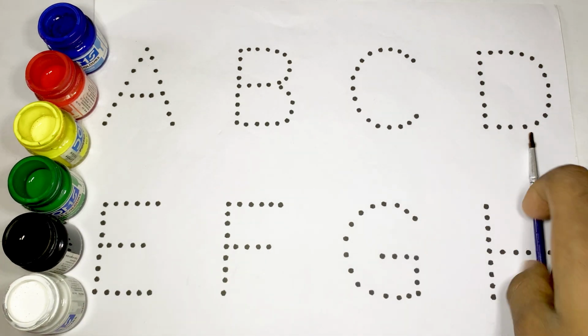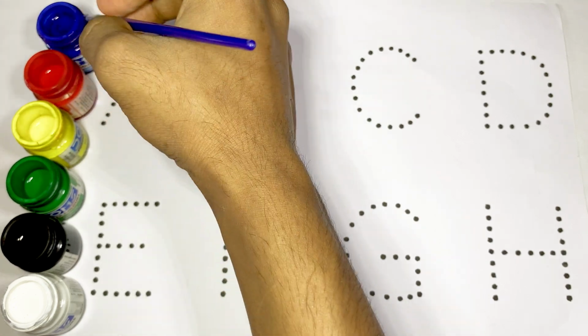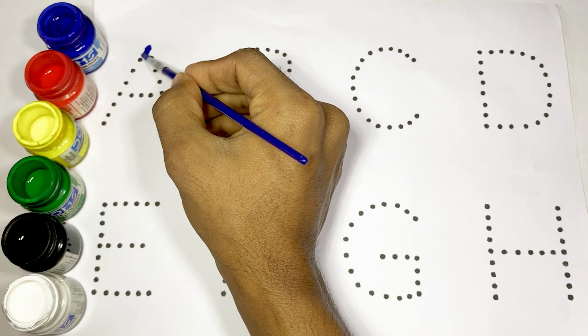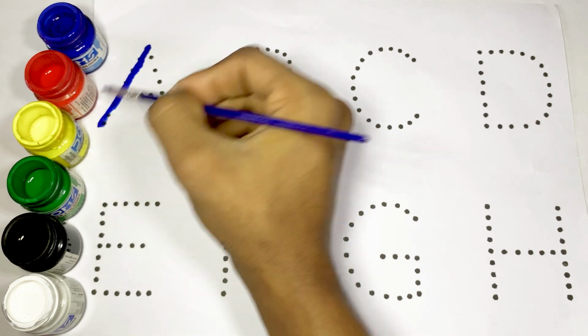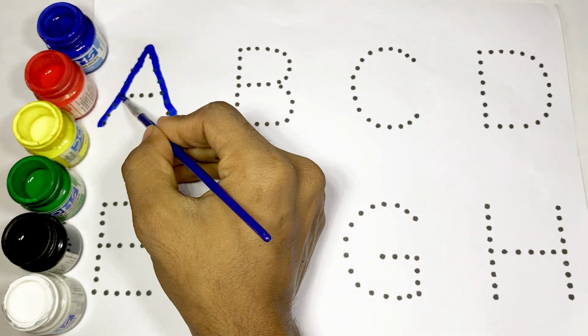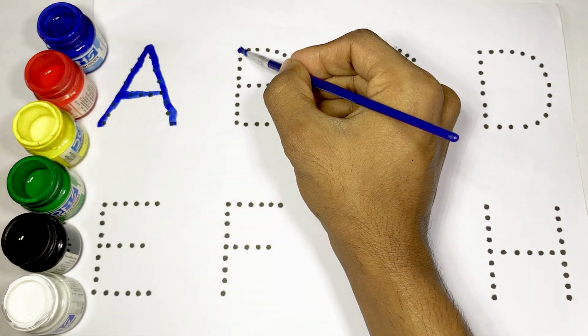Kids, now you draw A. A for apple, A for ant, and here is blue color. The alphabets of A.